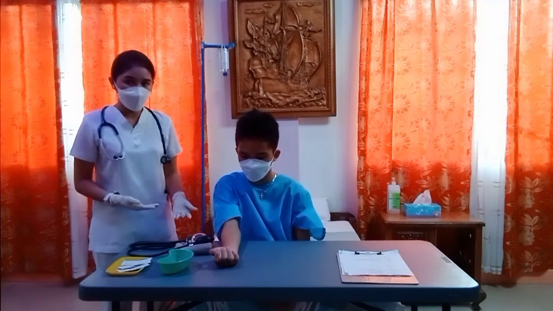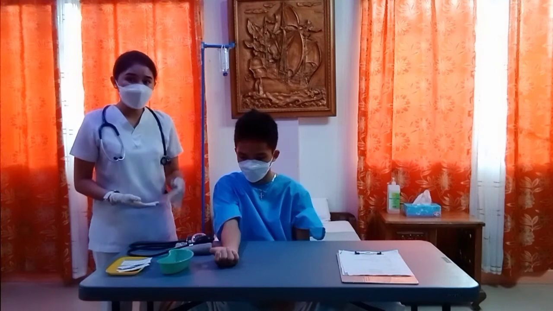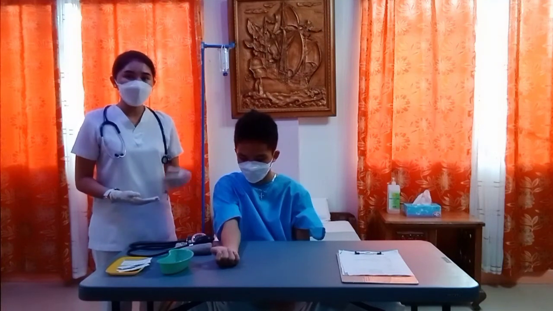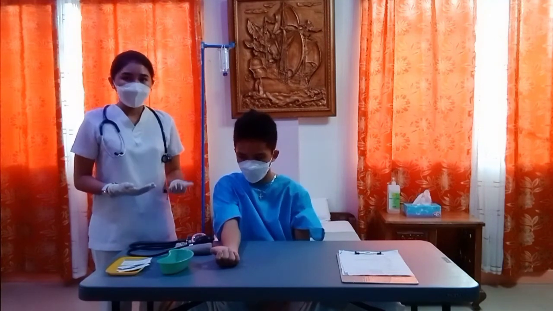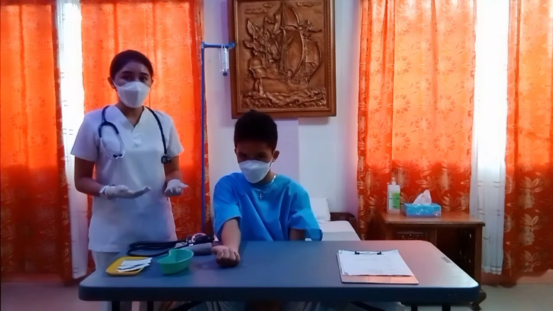The blood pressure increases when the forearm is below heart level. The blood pressure decreases when the forearm is above heart level. Next is to expose the upper arm.